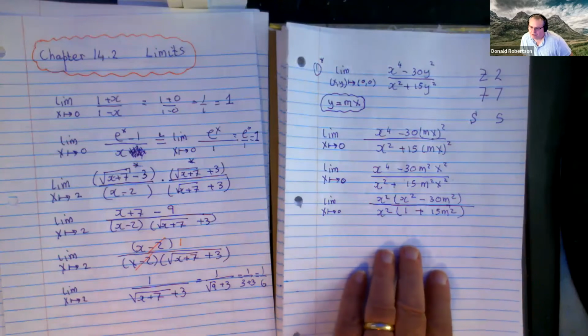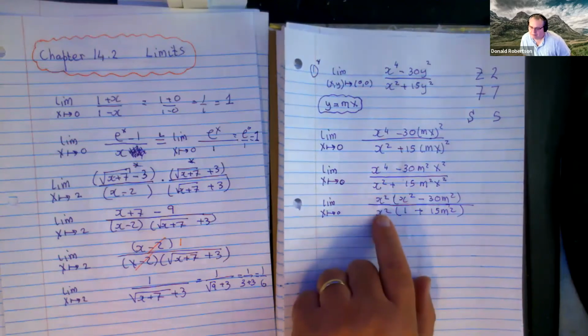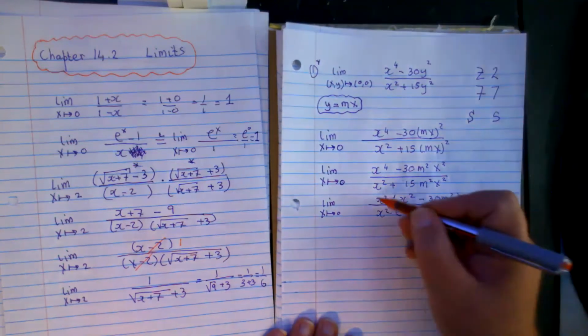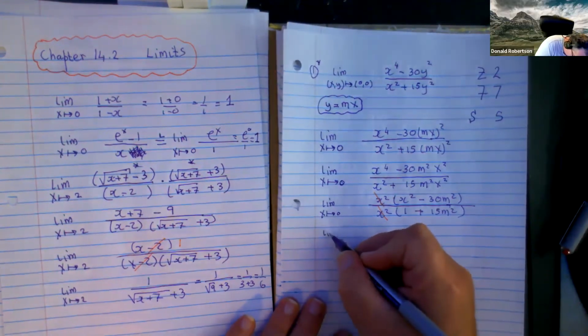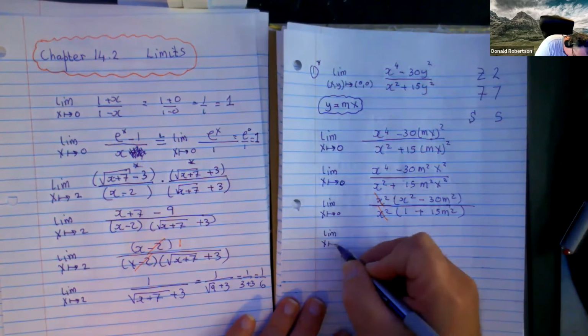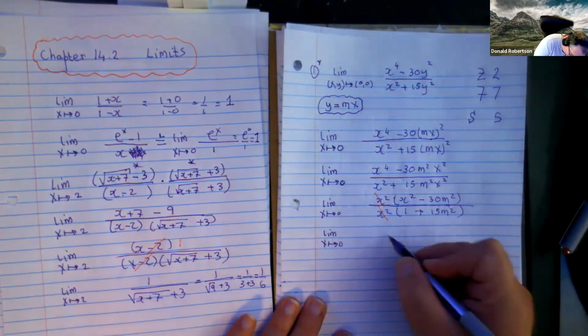Not meant to be a trick question. Cancel the x squareds. Yes.